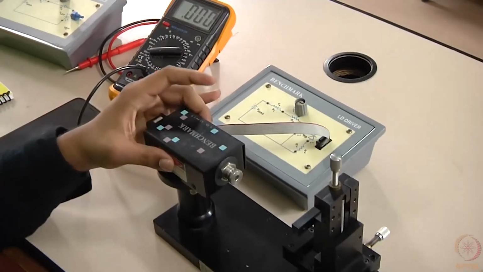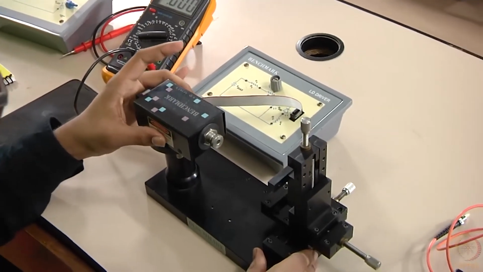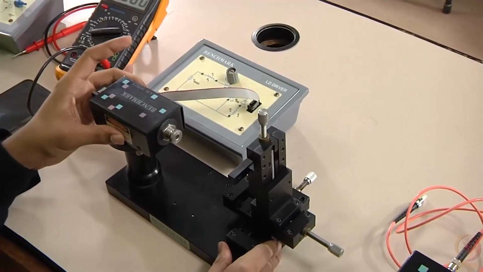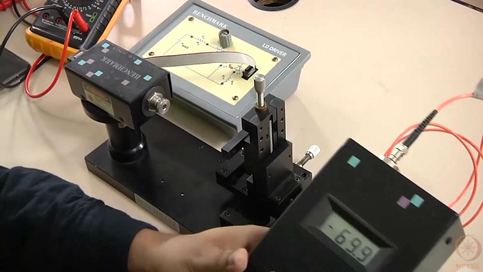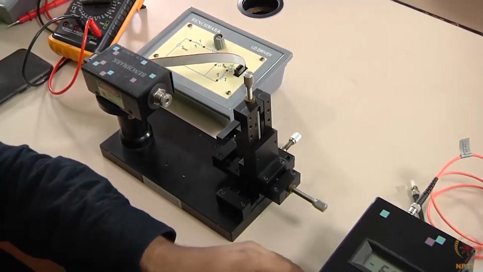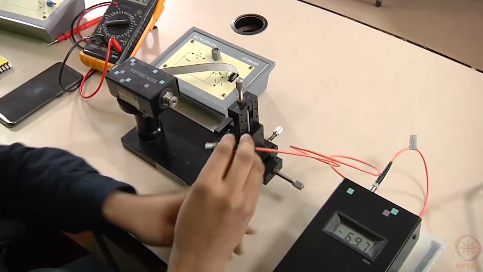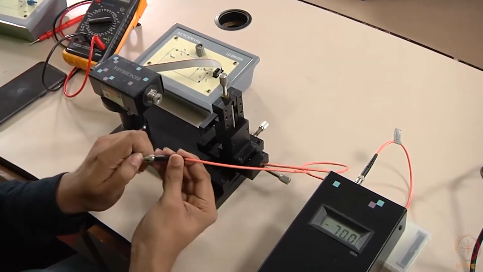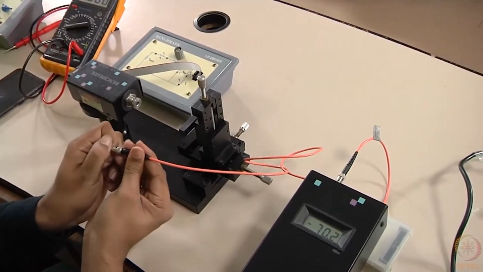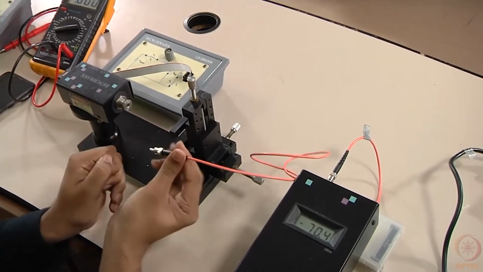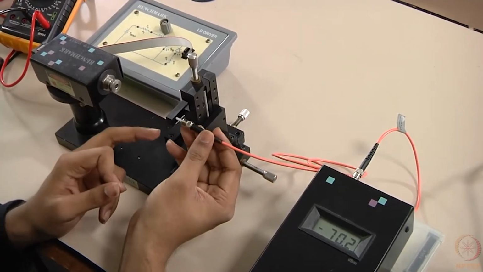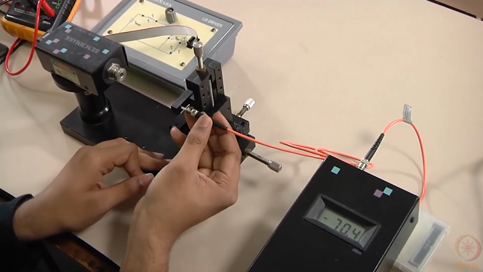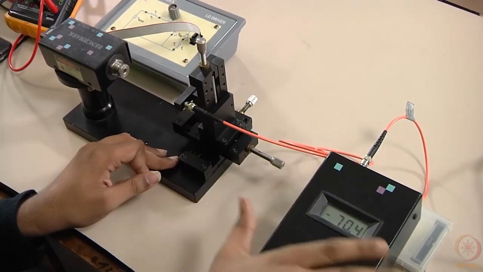For the light emitted from this laser diode, we need to measure the power value. So we again use a power meter. Here the light coming from the laser diode is coupled to a multimode fiber, which is kept on a translation stage, and that is connected to a power meter.